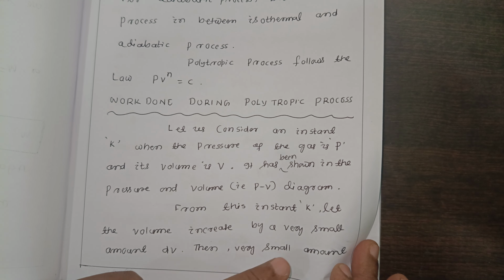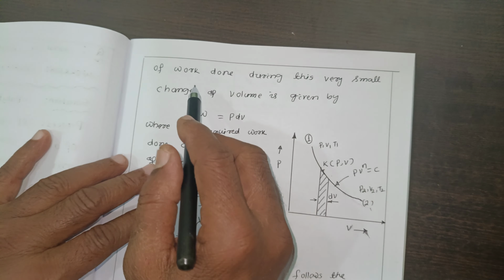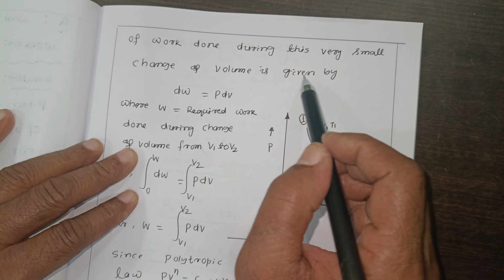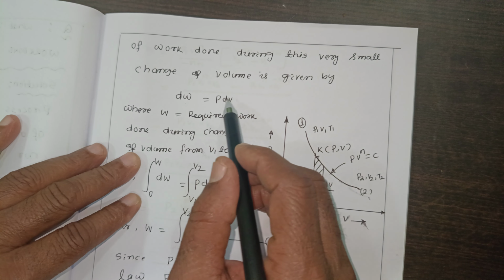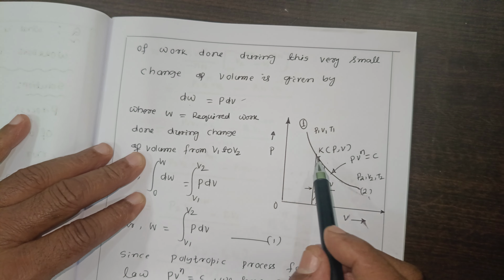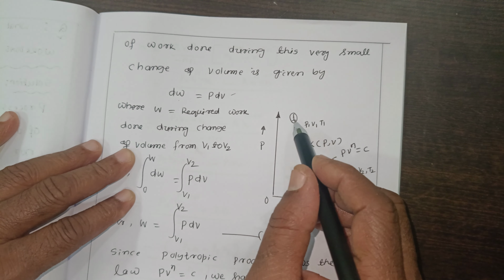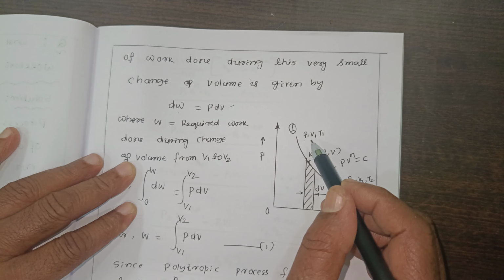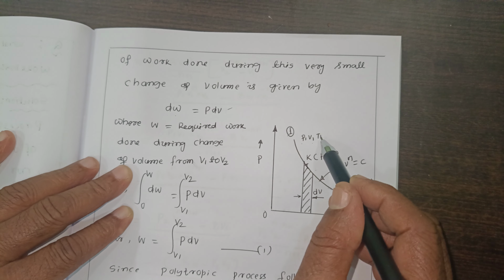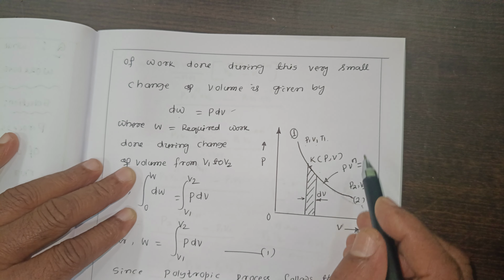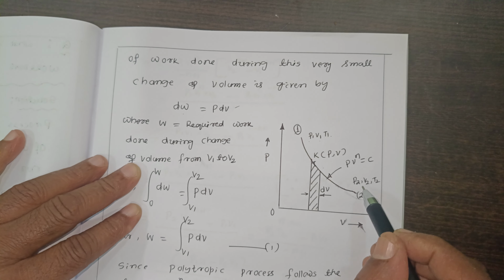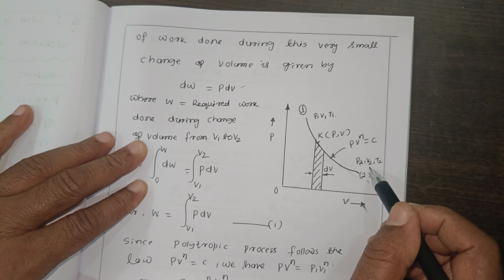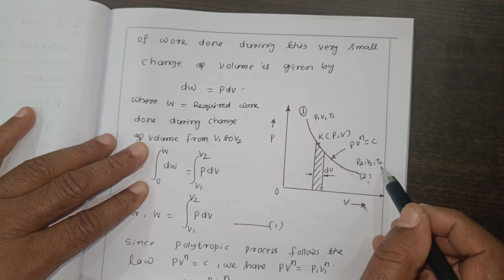Then the very small amount of work done during this very small change of volume is given by dW is equal to P dV. This is the position 1 where the pressure of the gas is P, the volume of the gas is V, and the temperature of the gas is T. At point 2, the pressure of the gas is P2, the volume of the gas is V2, and the temperature of the gas is T2.